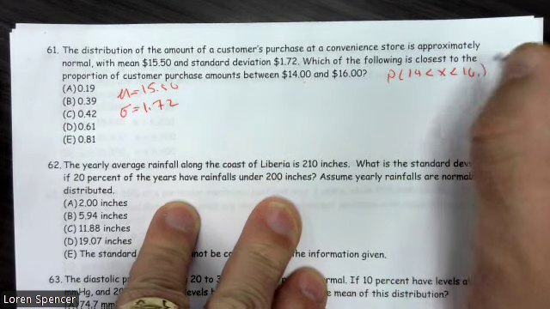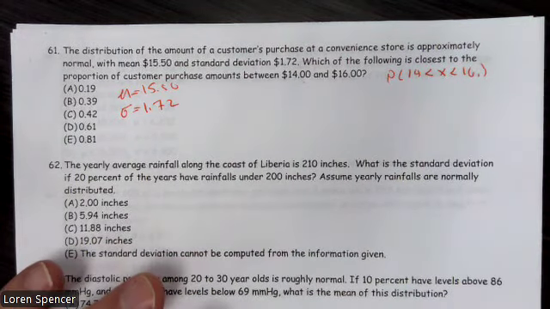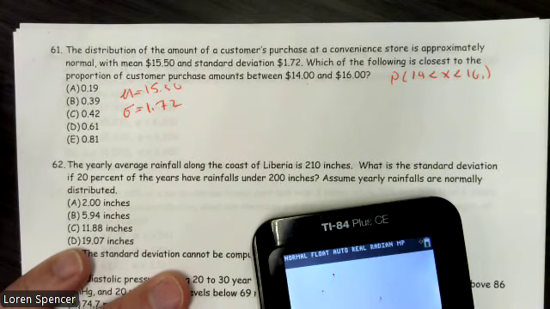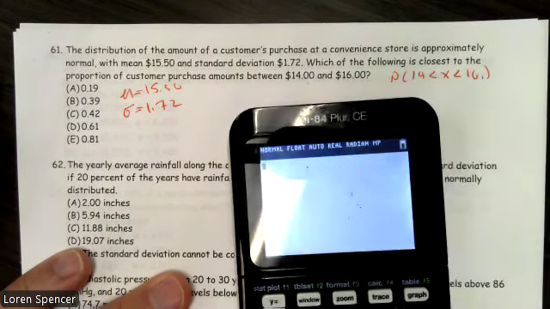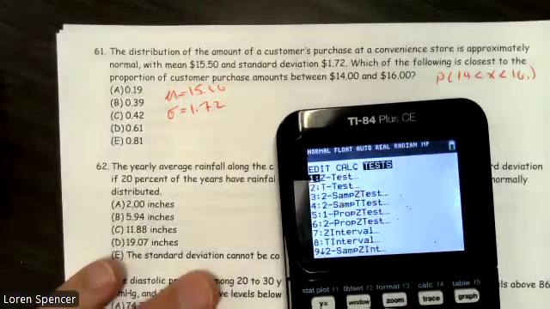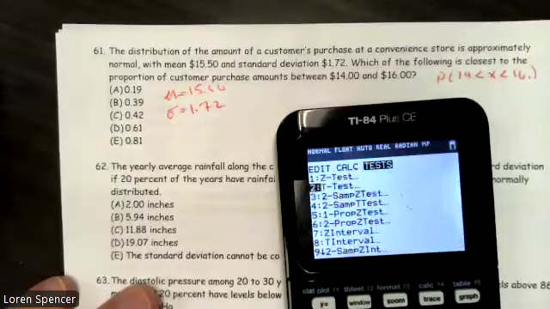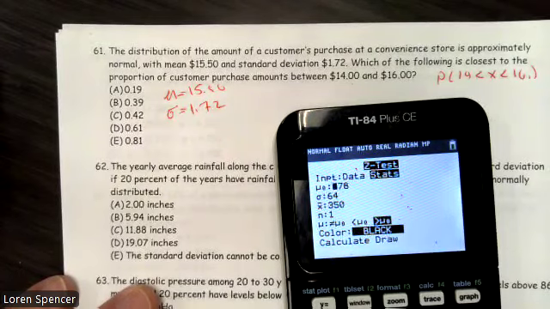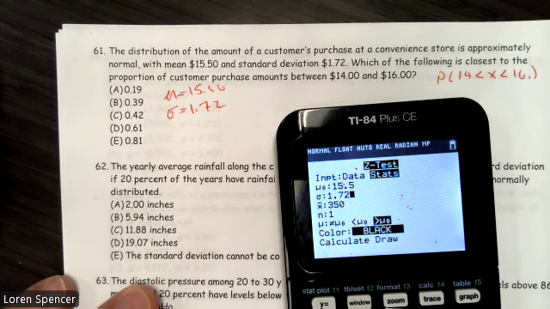Now there's two ways to do this. I'm going to do this the long way first, just because I think it's important to know how to do it. I'll get my calculator on. Here we go. We're going to go to stat, test, and we're going to run a z-test. And our mean, they said, was 15.50. Our standard deviation was 1.72. And we are going to start off with the 16.